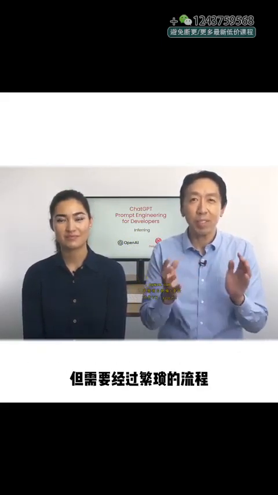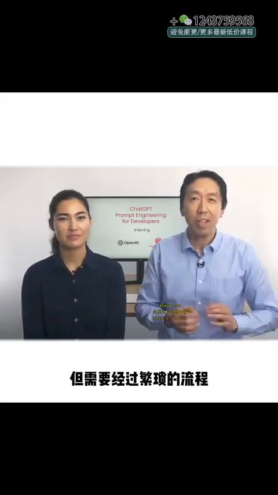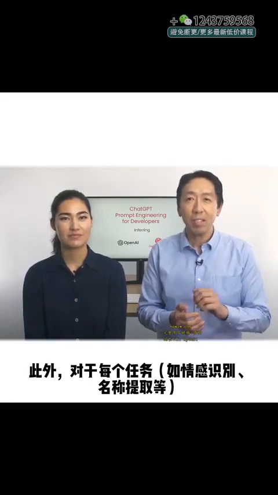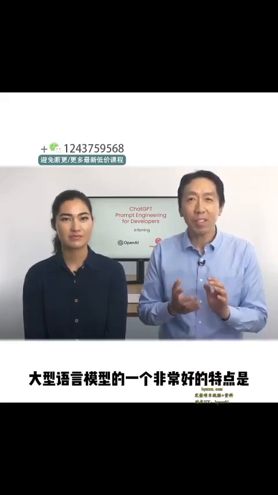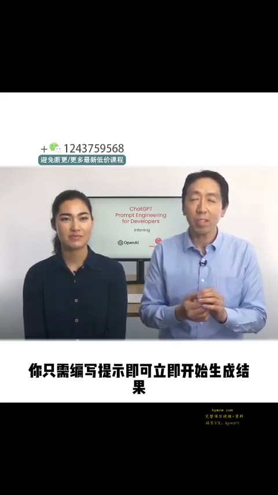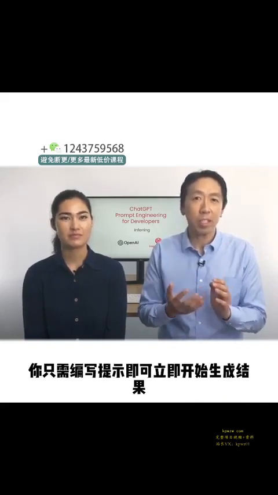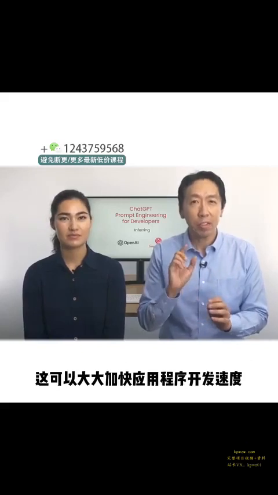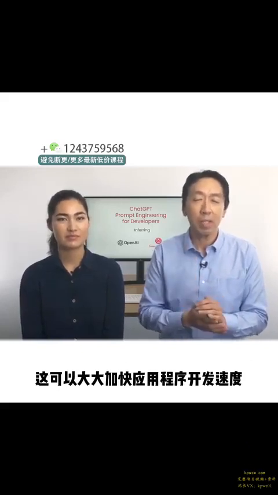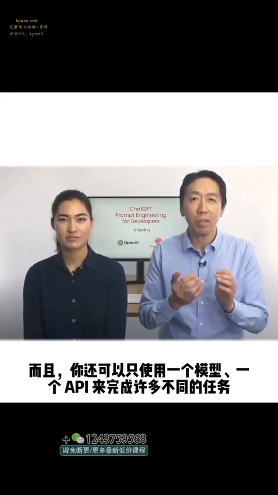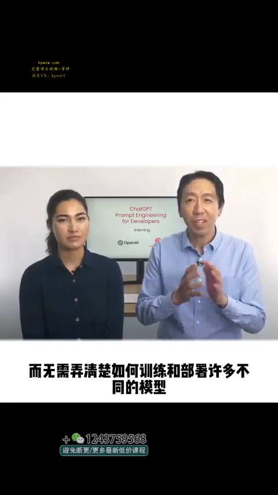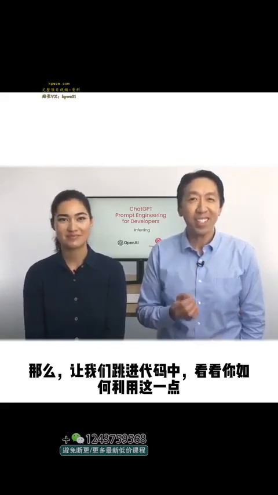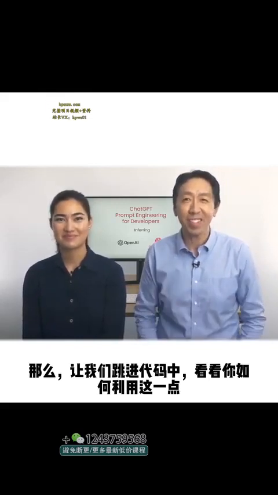And that could work pretty well, but it was just a lot of work to go through that process. And also for every task, such as sentiment versus extracting names versus something else, you have to train and deploy a separate model. One of the really nice things about a large language model is that for many tasks like these, you can just write a prompt and have it start generating results pretty much right away. And that gives tremendous speed in terms of application development. And you can also just use one model, one API to do many different tasks rather than needing to figure out how to train and deploy a lot of different models. And so with that, let's jump into the code to see how you can take advantage of this.